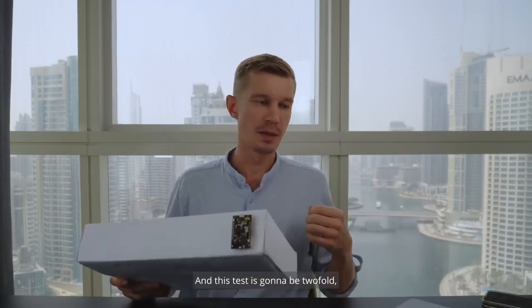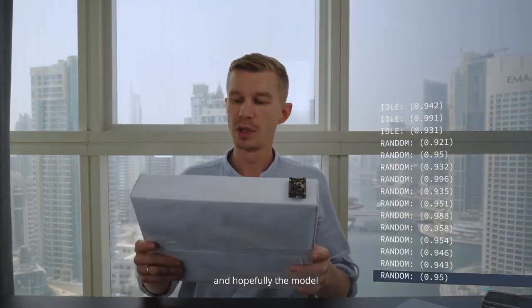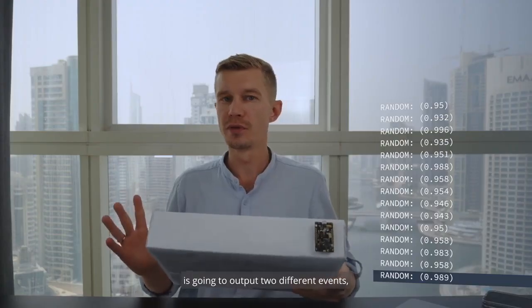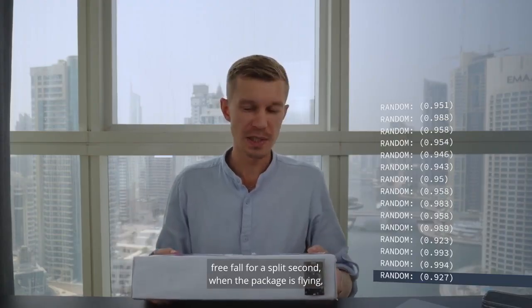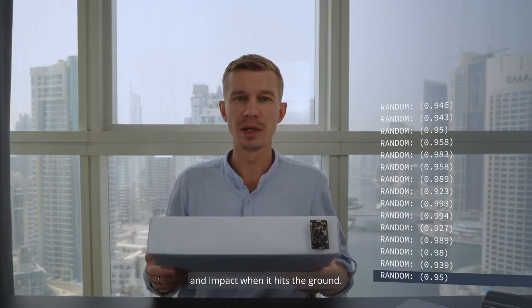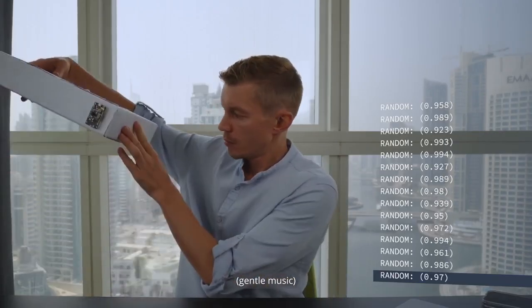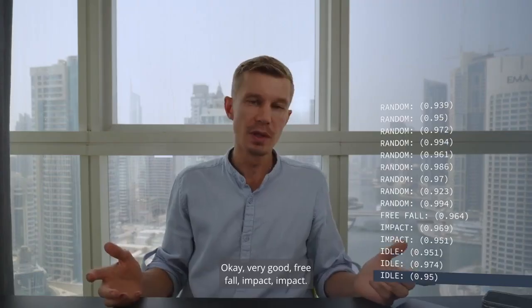Free fall. And this test is going to be twofold, and hopefully the model is going to output 2 different events. Free fall for a split second when the package is flying, and impact when it hits the ground. Okay, very good. Free fall, impact, impact.